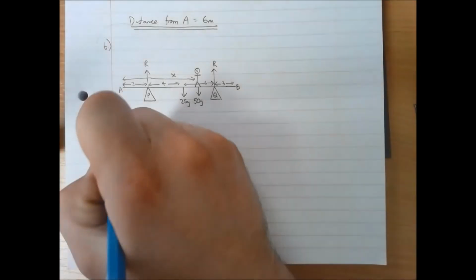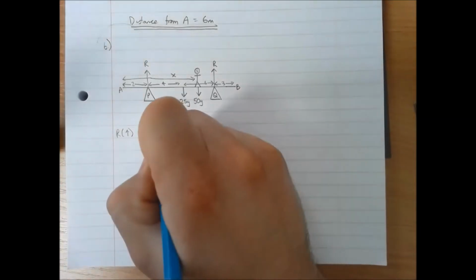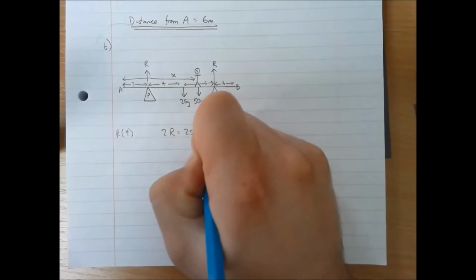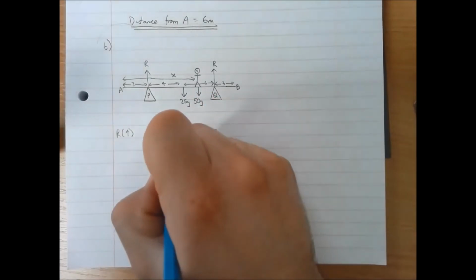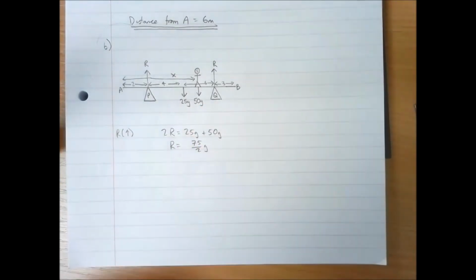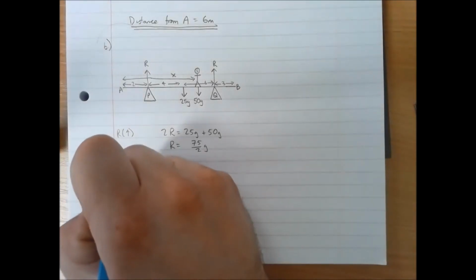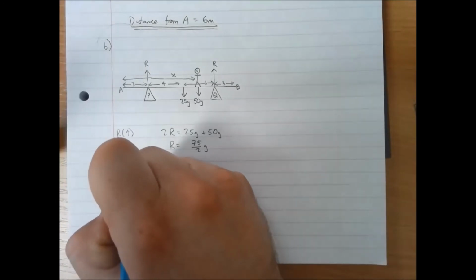Once again, we're going to create simultaneous equations. The first one is going to come from just resolving the upward forces against the downward forces. So upwards I have 2R, downwards I have 25g plus 50g. That's the beam and the child. So R is equal to 75 over 2g. And I'm just going to leave that for the moment. The next equation I'm going to take is from taking moments about point A. I could do this about B as well.